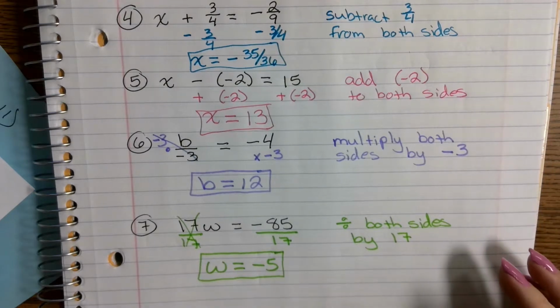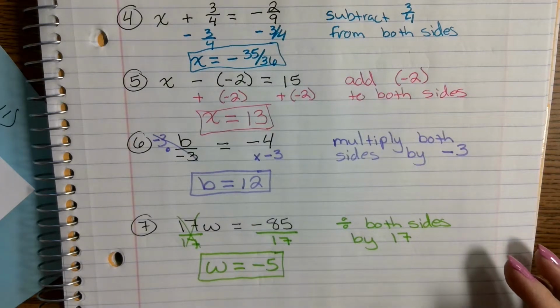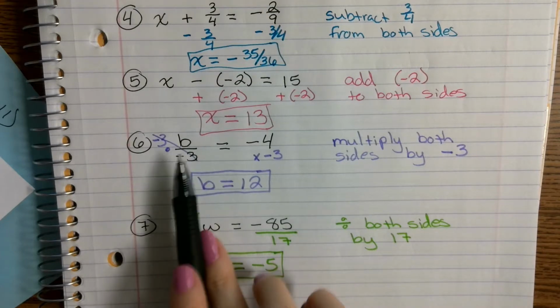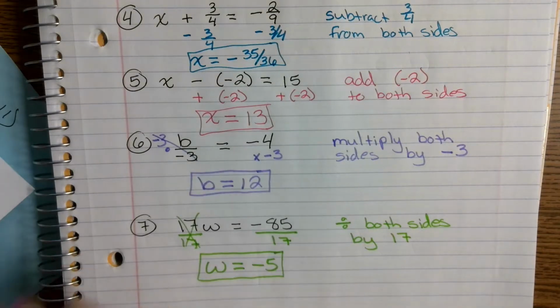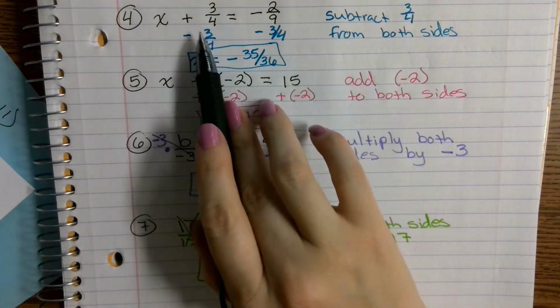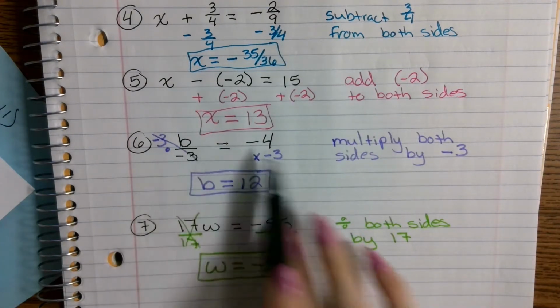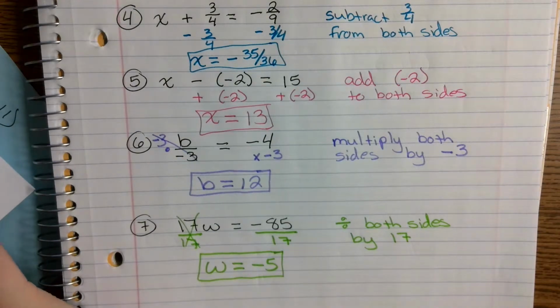What part? Like, what do you mean? Well, if you're looking at a multiplication problem, you have to divide. If you're looking at a division problem, you have to multiply. It's the same thing. Like, I know if I'm looking at addition, I have to subtract. So if I'm looking at division, I have to multiply. Okay? All right.